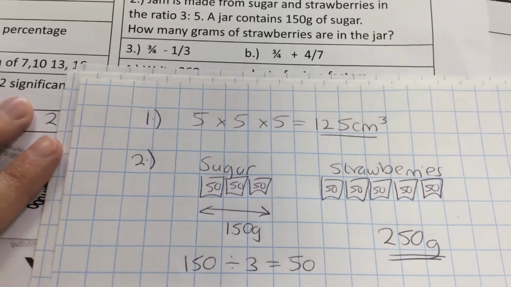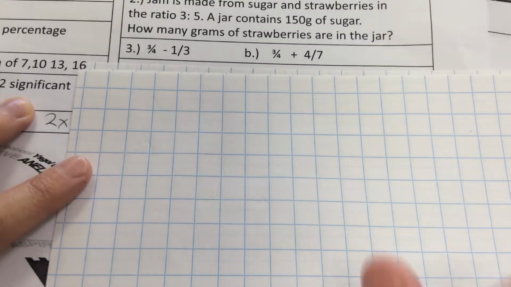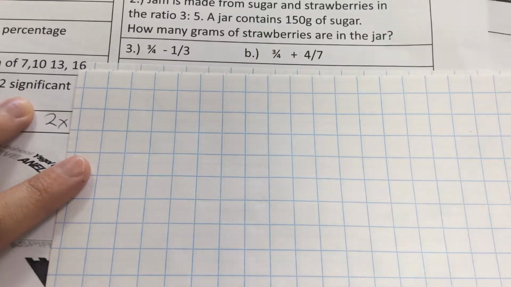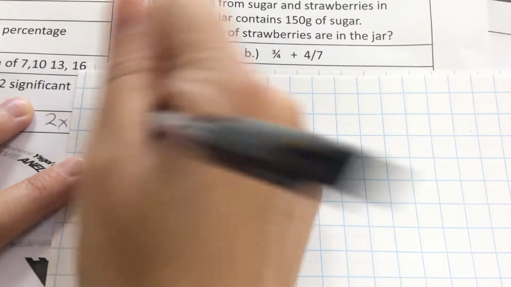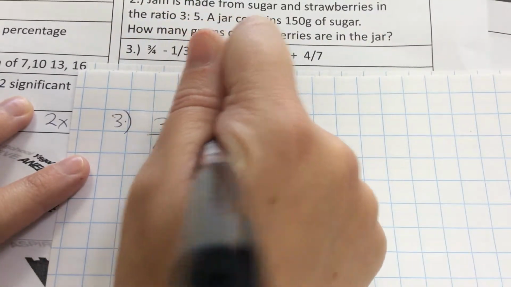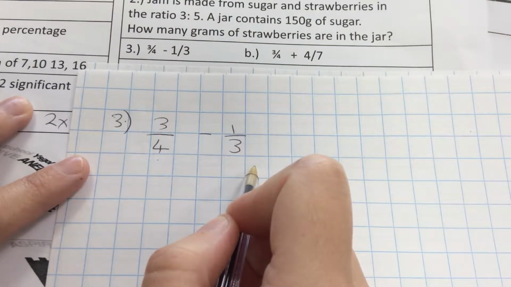Question 3. For adding and subtracting fractions, the rule you need to remember is the bottoms have to be the same and they stay the same. So looking at the first one, I'm trying to think, what could I make the bottoms? I've got 4 and 3 on the bottom. Well, 4 and 3 both go into 12.